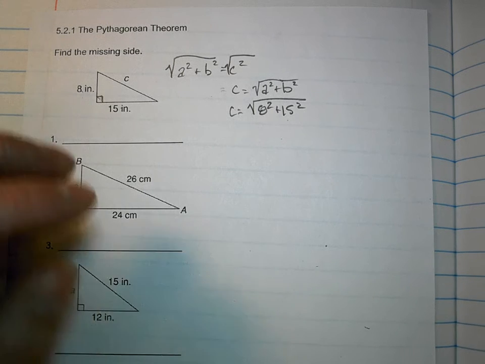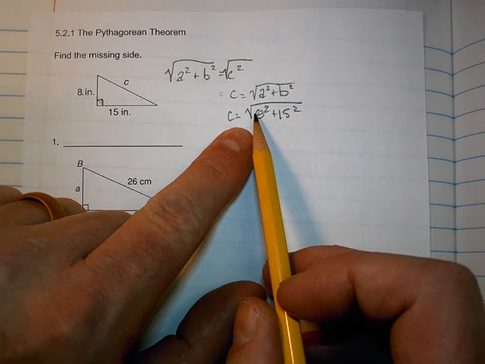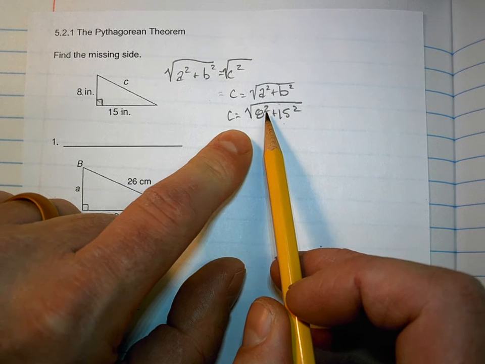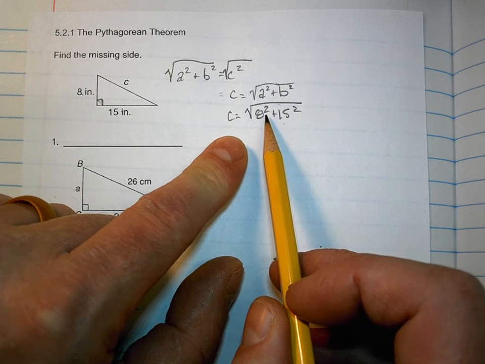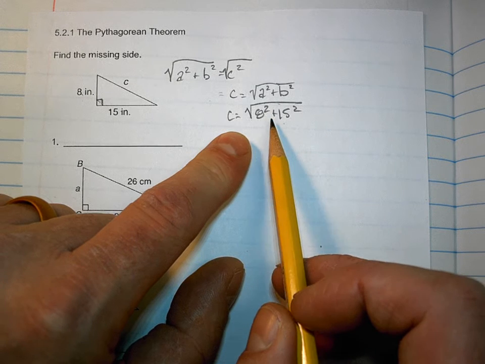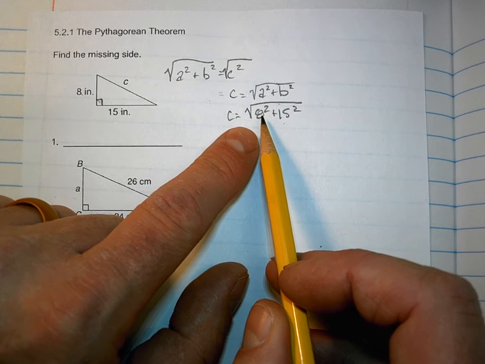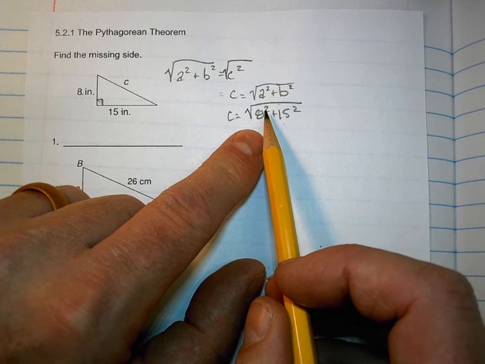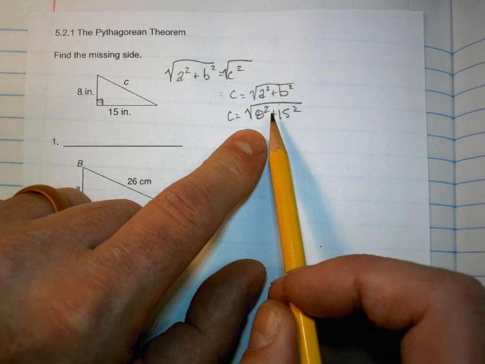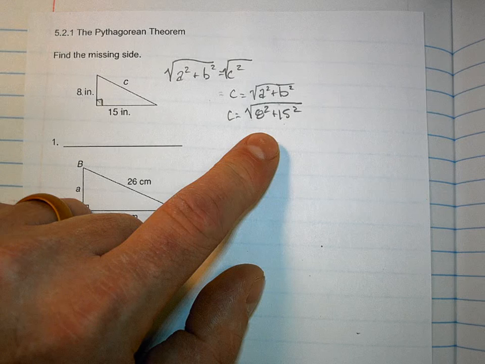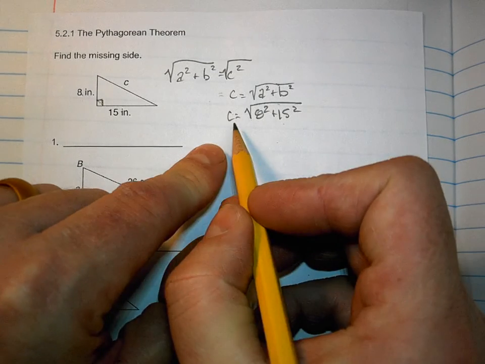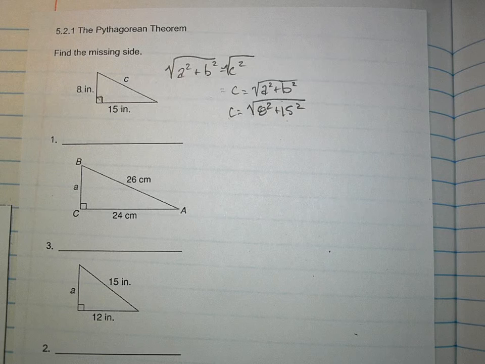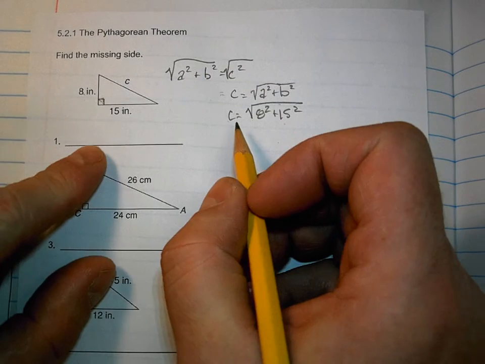So if you put in the square root, the radical sign can be accessed by hitting Control and the x squared. It's the orange button. And then put 8 squared, which is that same sign, plus 15 squared. Then hit enter. If you're typing in C equals into the calculator, you're going to get a syntax error every time. So what is C equal?